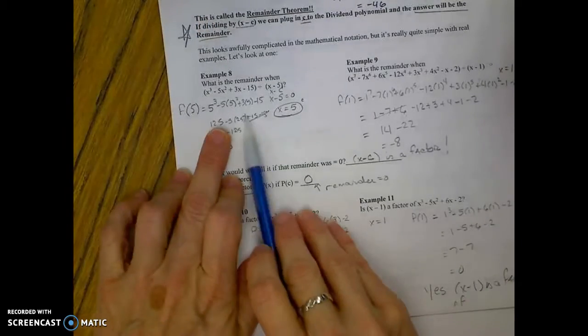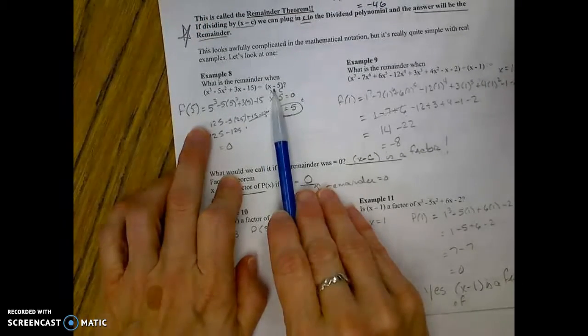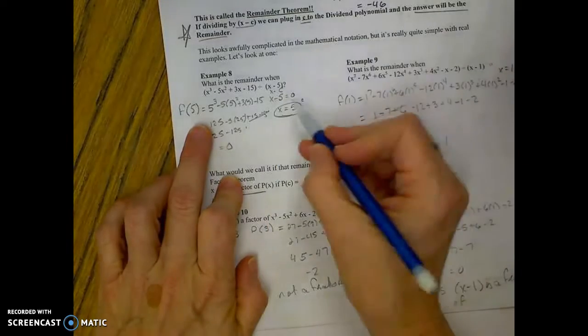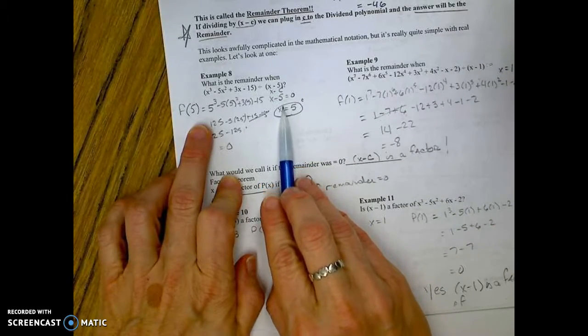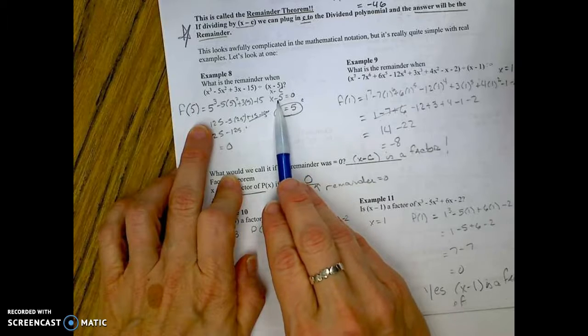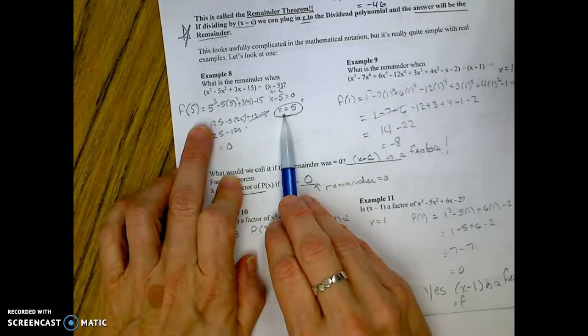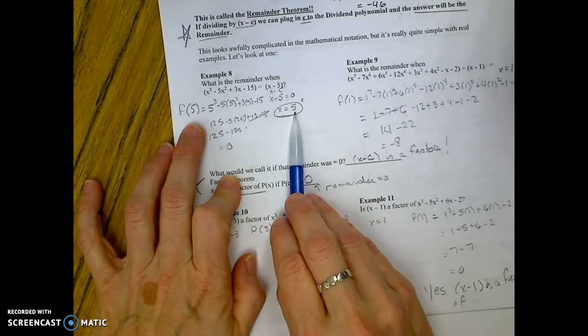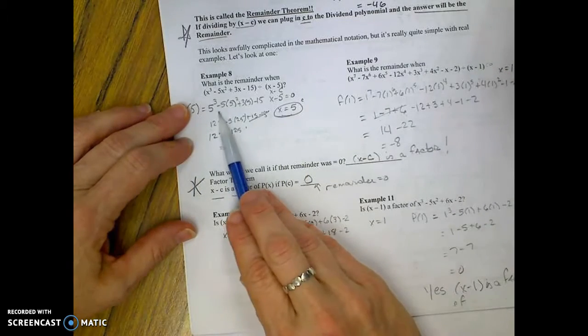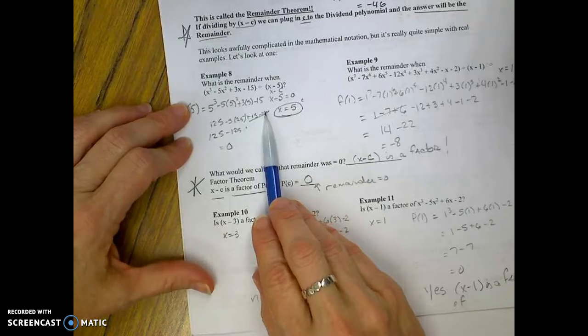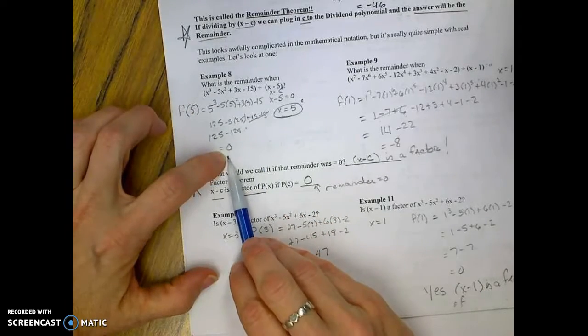So for instance, if I plug 5, because the c would actually equal 5, we would add 5 over, and c is really whatever equals x. So plug 5 into that dividend, and in this case we wind up with a 0.